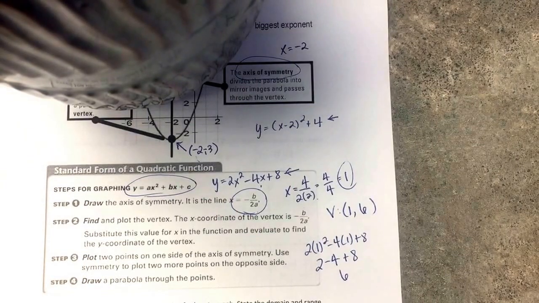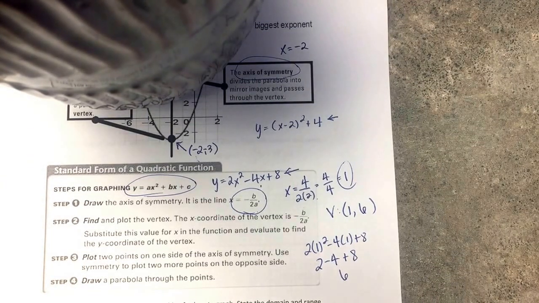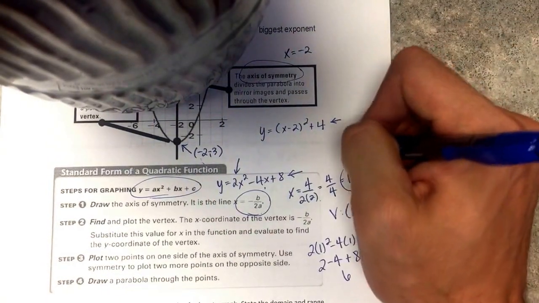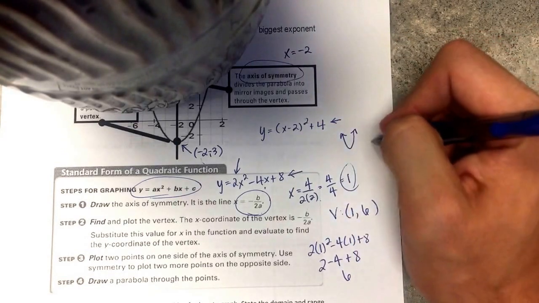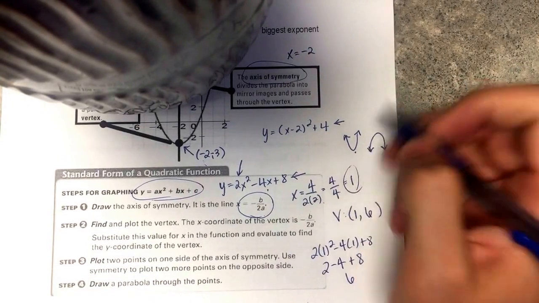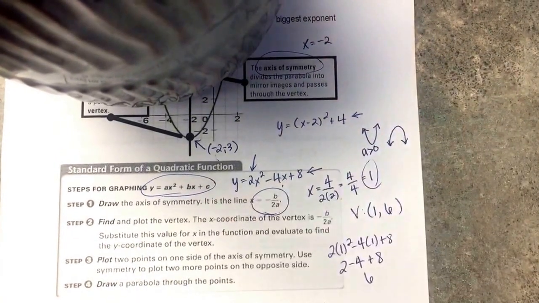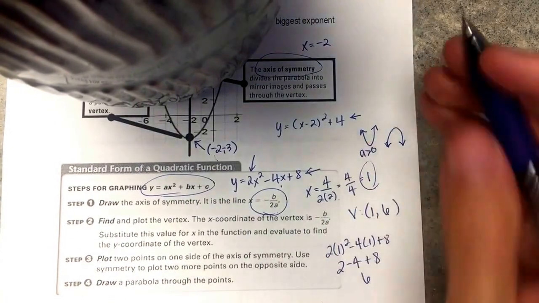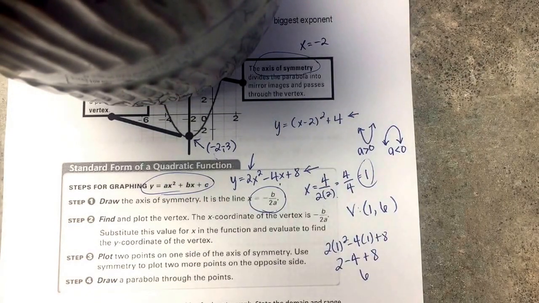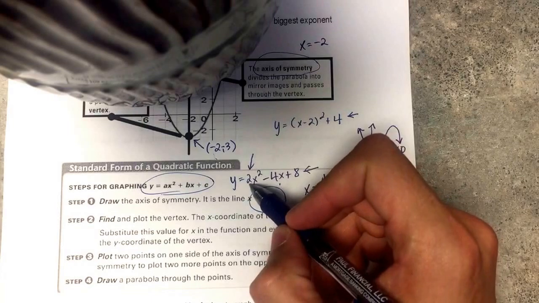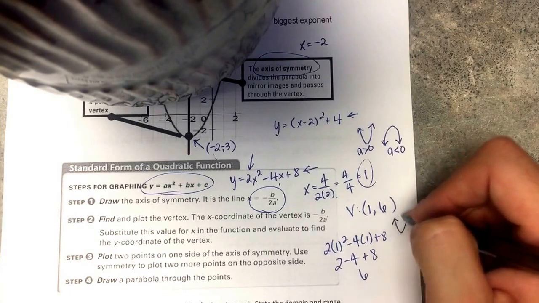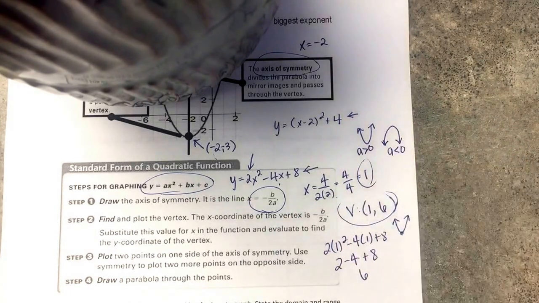How do you determine whether you have a very low point or a very high point? This number in front tells you whether your parabola is going to turn right side up, like that, or if it's going to turn upside down, like that. So if your a value is bigger than 0, so if it's positive, you're going to turn right side up. If that a value is less than 0, you're going to turn upside down. So in this particular case, since that 2 is a number bigger than 0, this one is going to turn right side up, which means that that vertex point is going to be the very bottom point of the parabola.